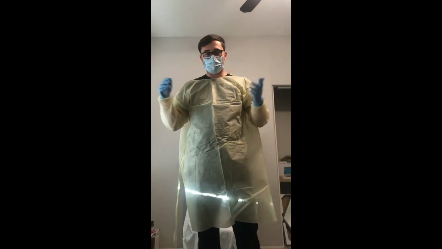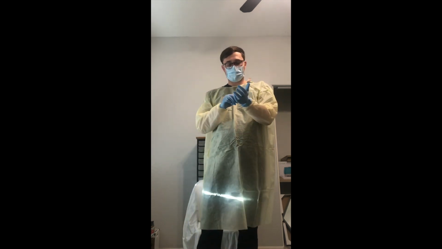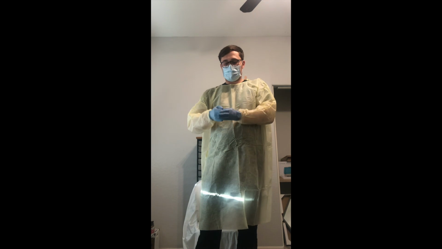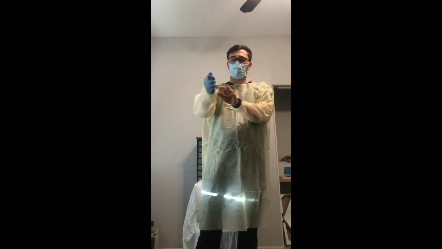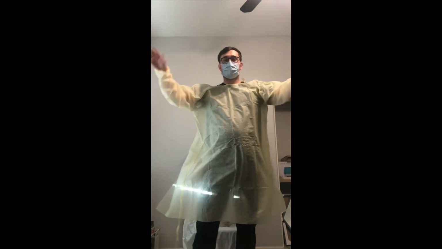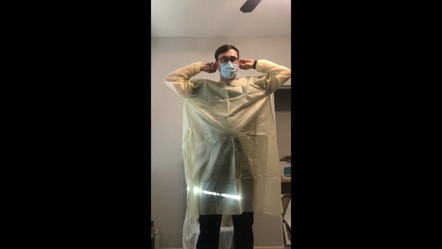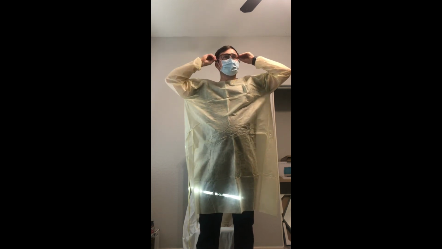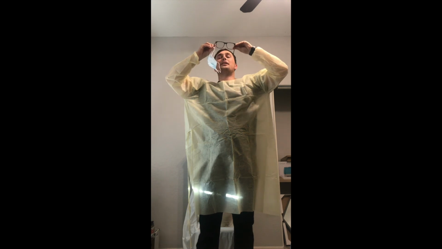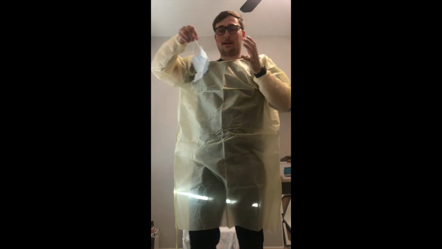The last thing we're going to do is doff our PPE. We're going to start with our gloves, making sure not to contaminate. So we'll take one glove off, and we'll come underneath and take the other one off. And then we will go to the face shield, which we don't have right now. So we'll go to the surgical mask. It's just going to come off just like so, making sure not to touch any of the outside contaminated area.